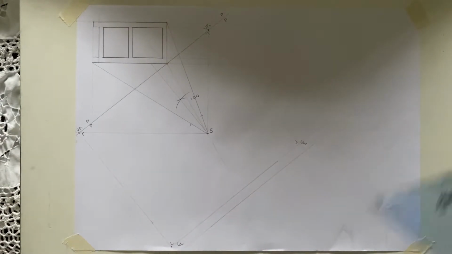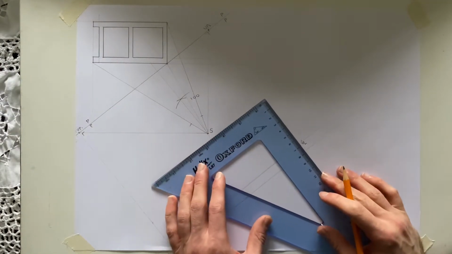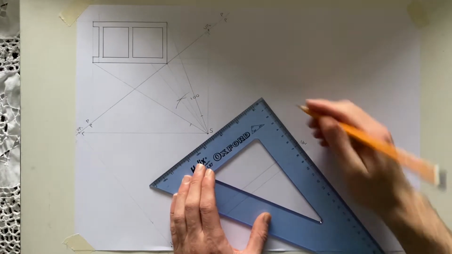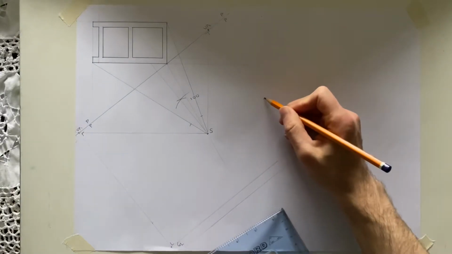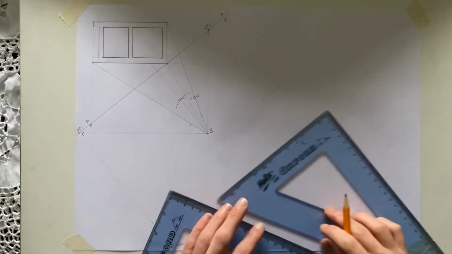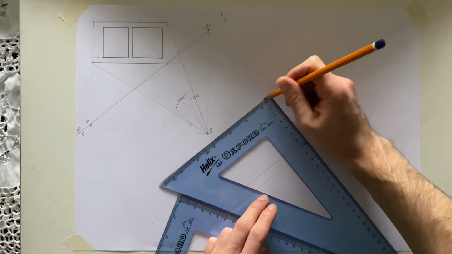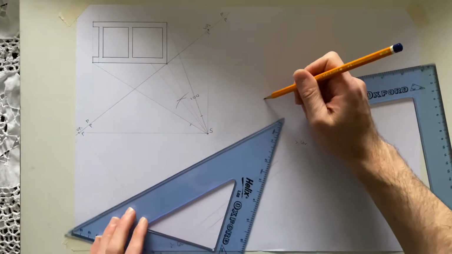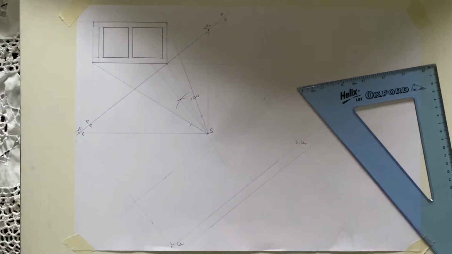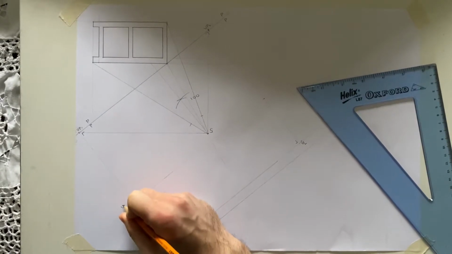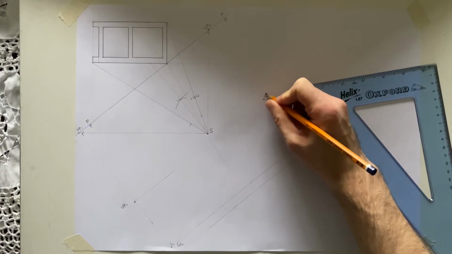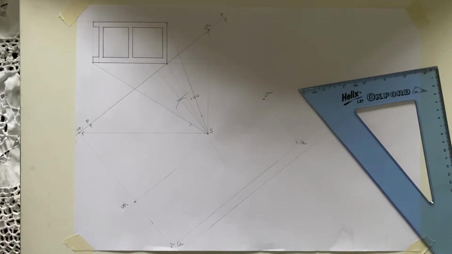Next thing to do is find my horizon line. I'm told my horizon line is going to be 70 mil above the ground, or above where the spectator is. So 70 mil there. And once again, I want to draw a parallel to my ground line. Stick that across there. And now I can mark off where vanishing point 1 is and vanishing point 2 is. So that's my question set up. I'm now ready to actually draw my perspective.